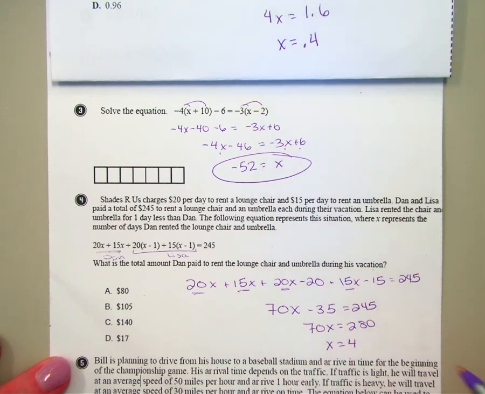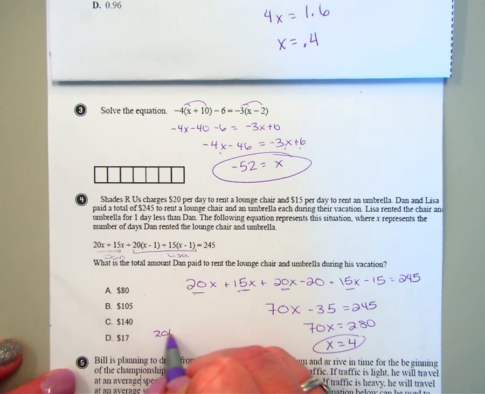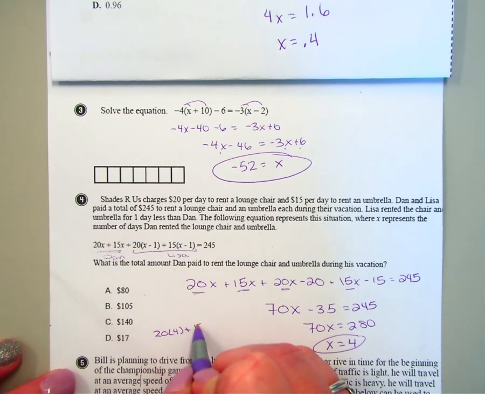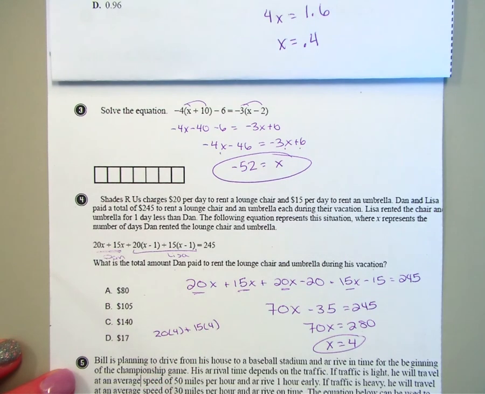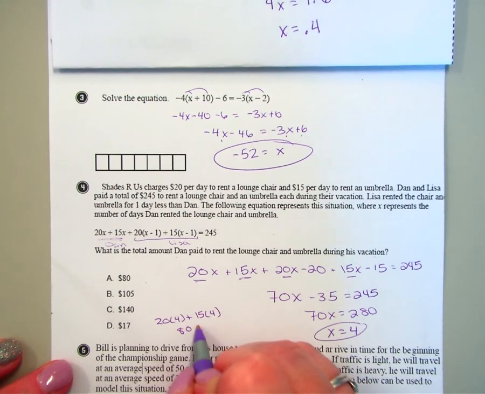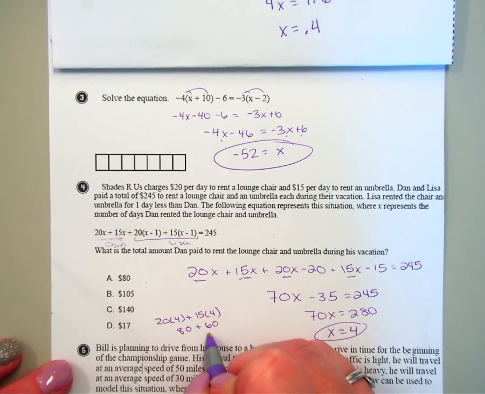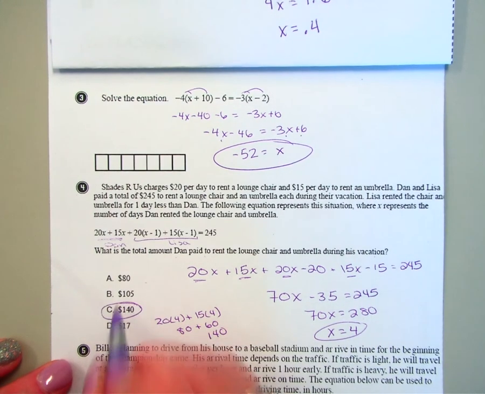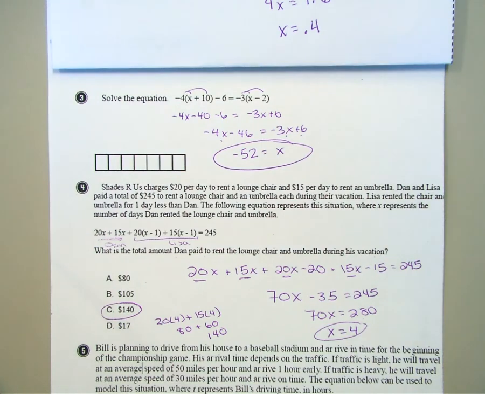Divide by 70 and I get 4. But that's not how much he paid. That just means he's rented it for 4 days. So if I do 20 times the 4 plus the 15 times the 4, that's going to give me 80 plus 60. So he paid 140. So again, that's an example where we had to go a little bit further with our answer to make sure that we actually got the correct one.